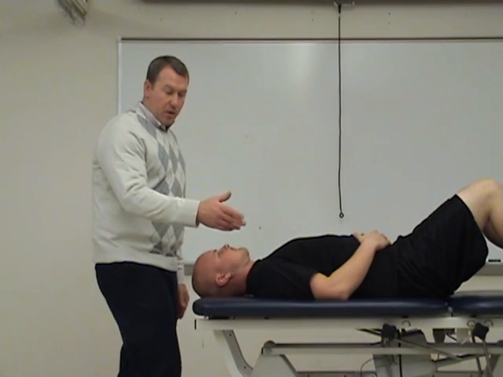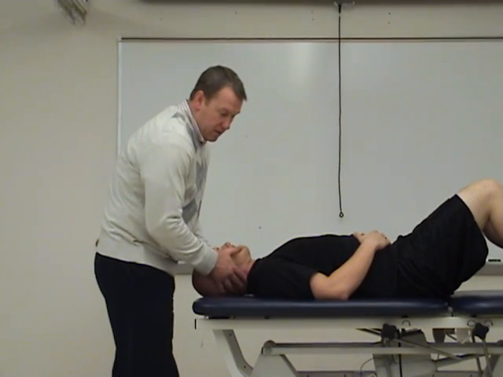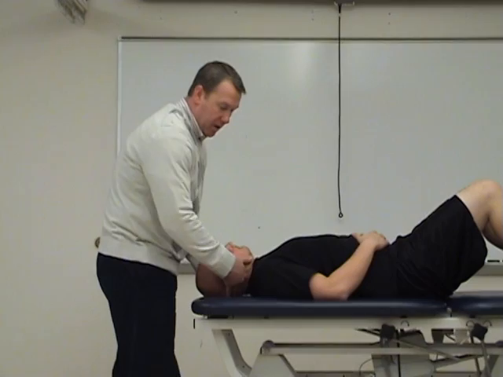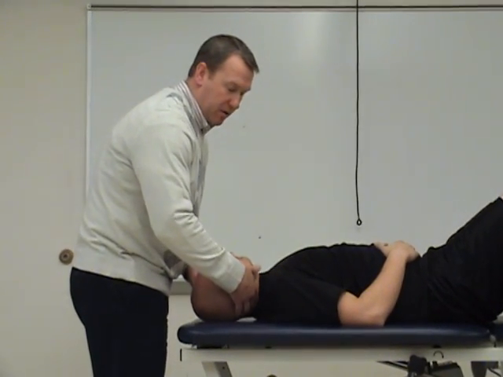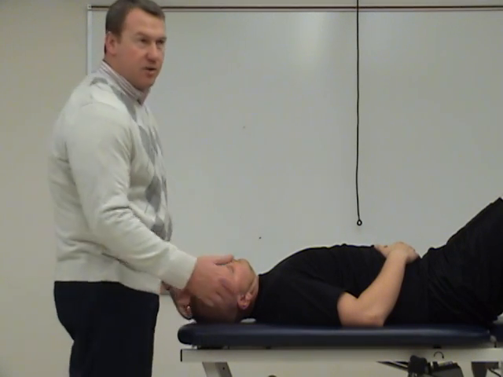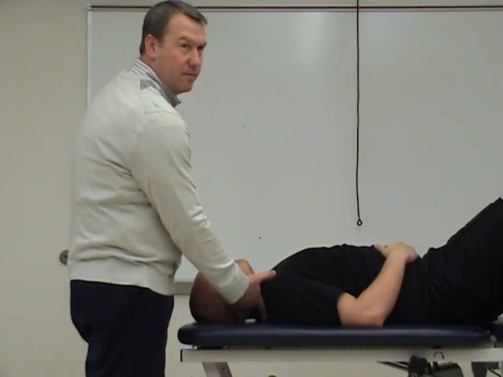To do that, what I'm going to do is side bend Mark's head to one side, keeping him in neutral. I'm going to push the shoulder down on the side that I'm side bending him to so I can side bend him a little bit further. So what I've done now is I've closed down all the facets on his right side.